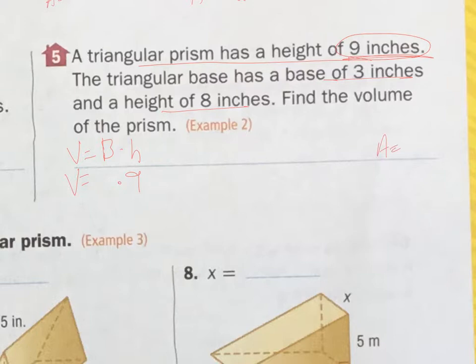So area equals 1/2 times 8 times 3. Area equals 1/2 times 24. Area equals 12. So now we have the area of the base is 12. 12 times 9 equals 108 inches. Oops, just inches cubed. And there's your answer.